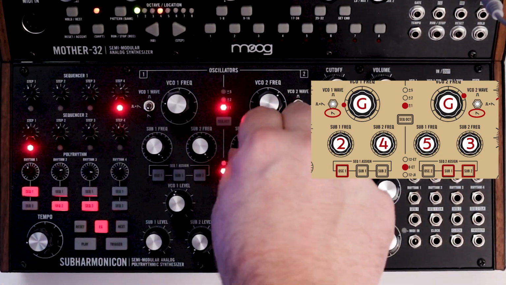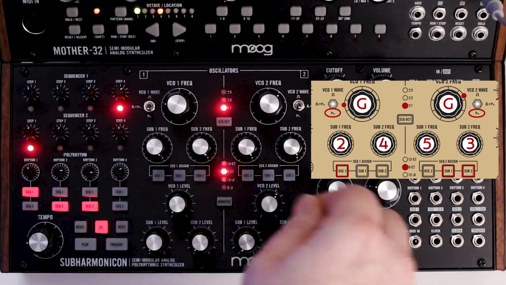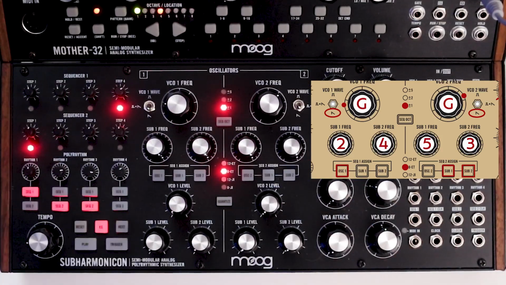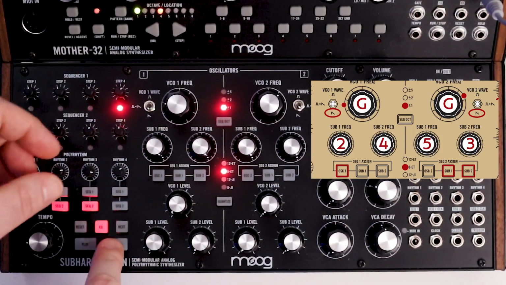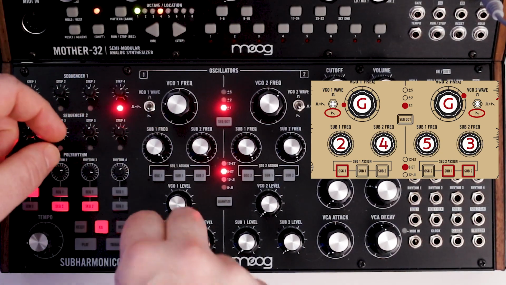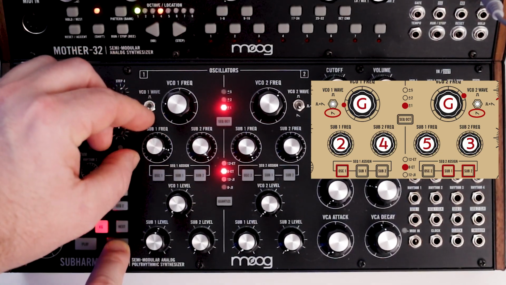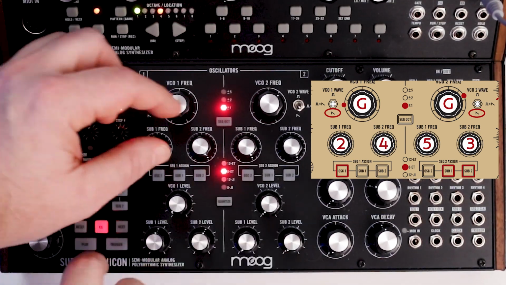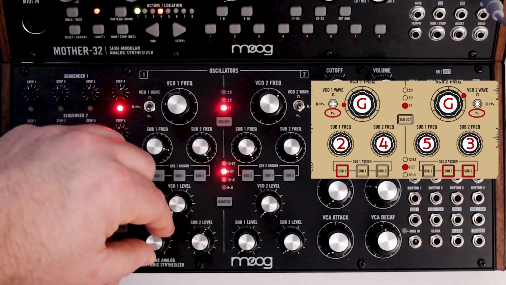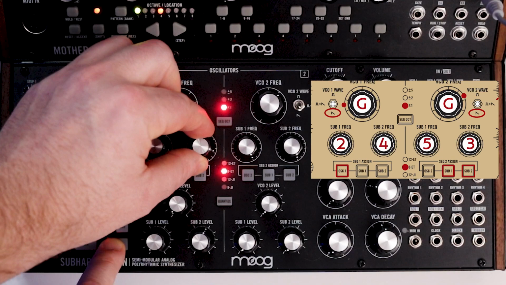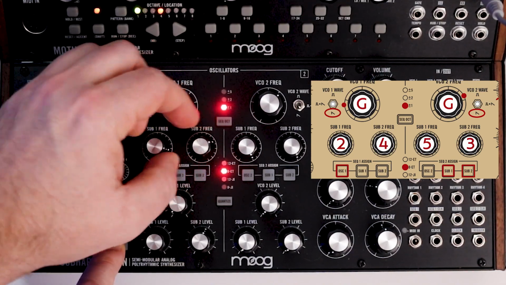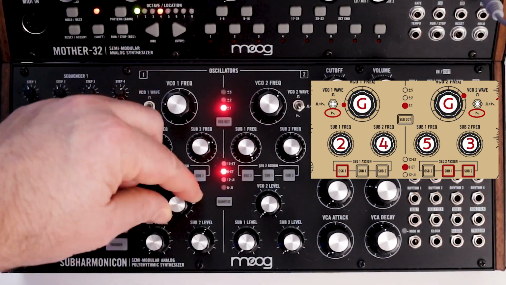Let's dial in our sub oscillators. I'm going to turn down everything. This one's going to be set to the second subdivision. 1, 2. The next one's going to be set to 4. 1, 2, 3, 4. Let's hear them all together.